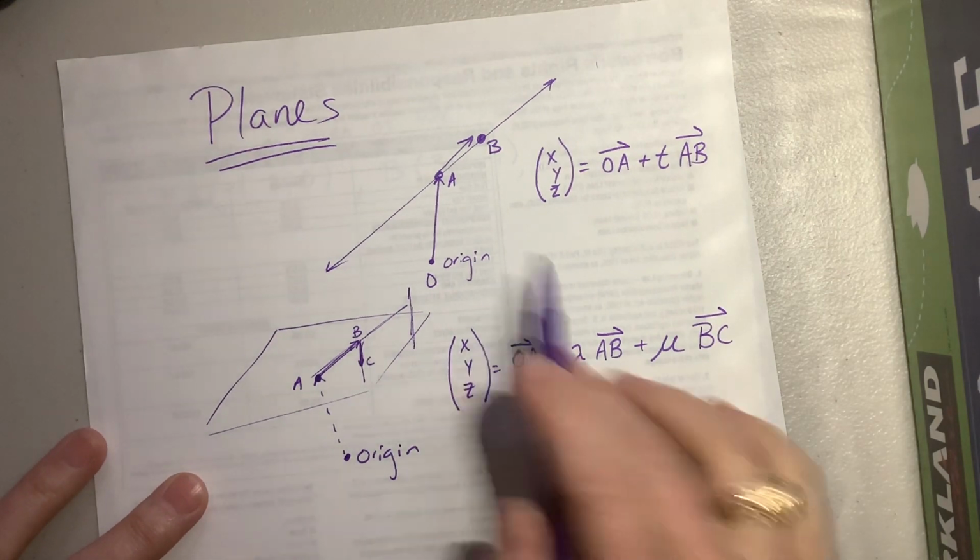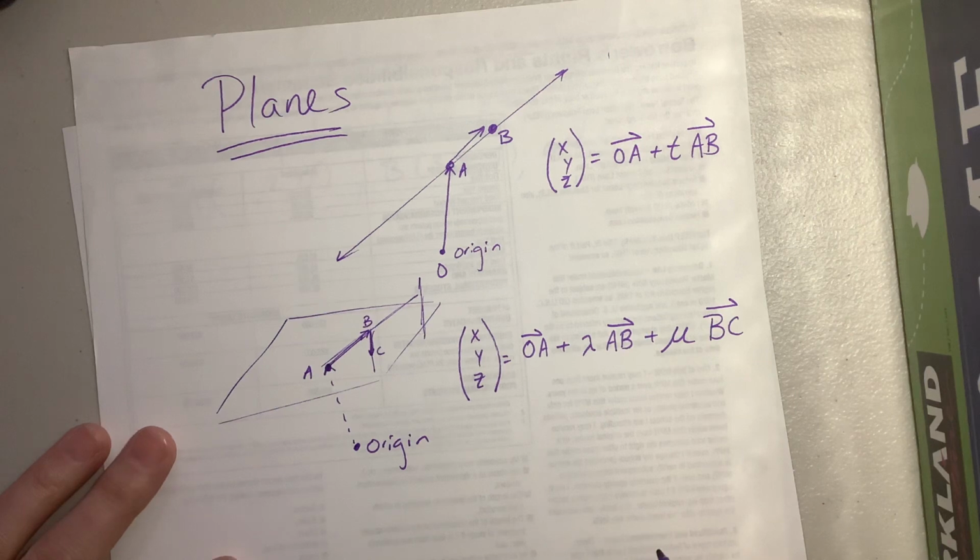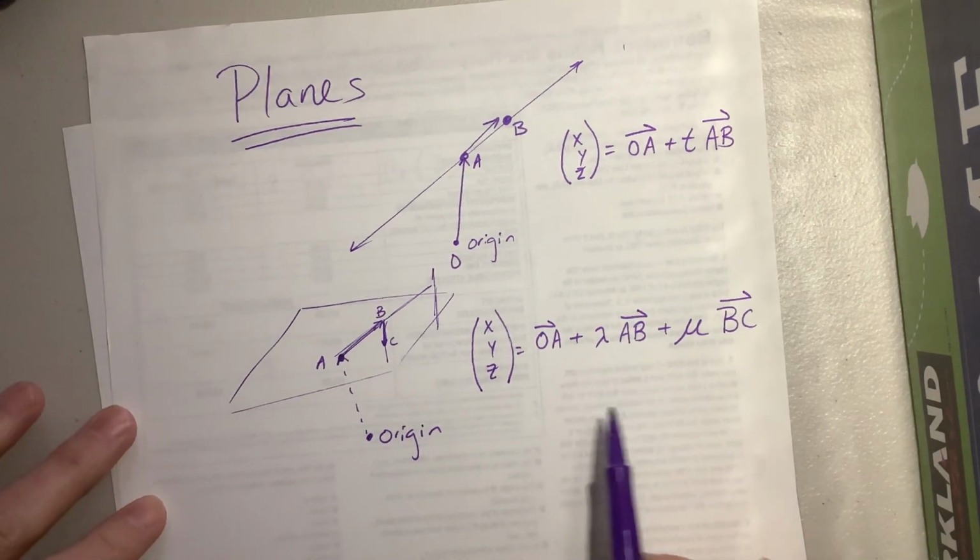If this is hard to see with me trying to keep it on a piece of paper, go watch that other video. So hopefully that will be helpful.